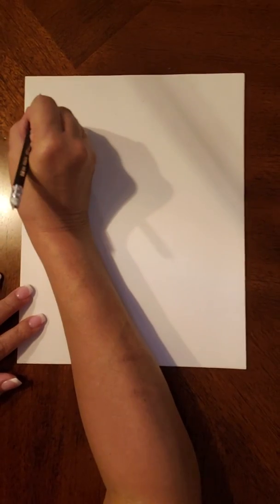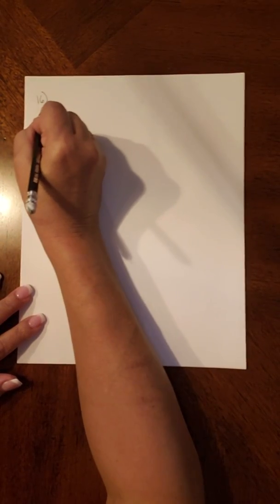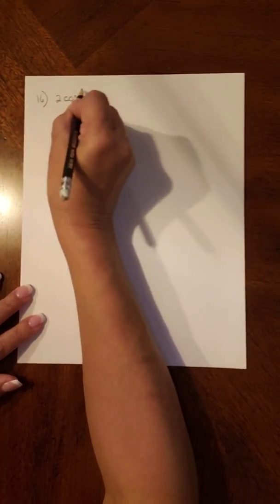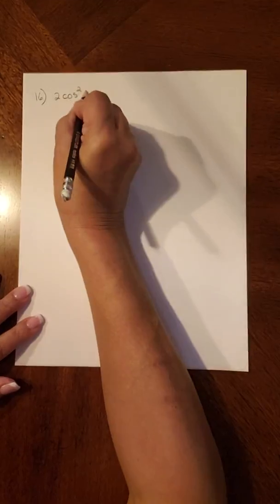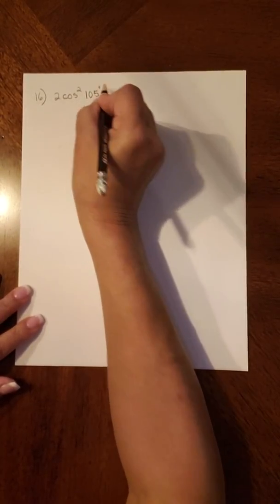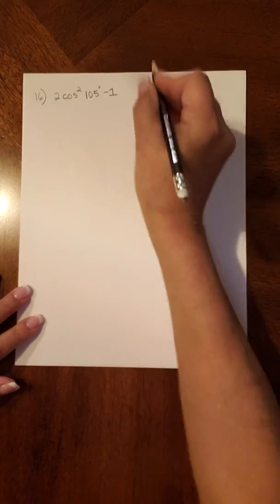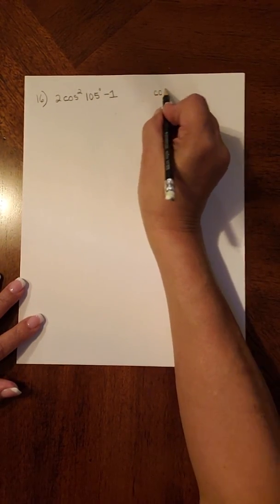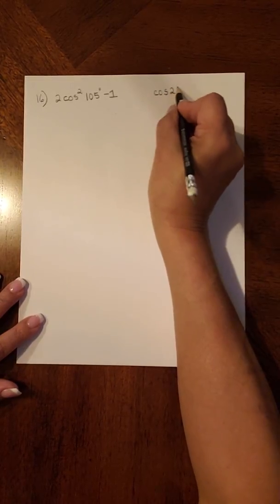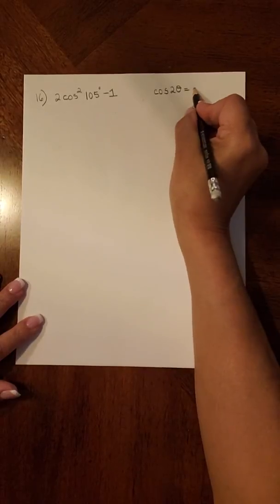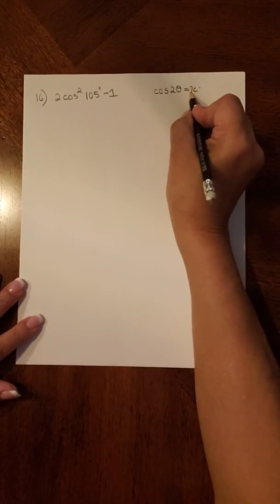Okay, last two problems. This is number 16. In this problem, you're being given the expanded version of the double angle formula for cosine. If you recall this formula or look on your formula sheet, it goes like this. Cosine of double any angle in its expanded form would be equivalent to this.